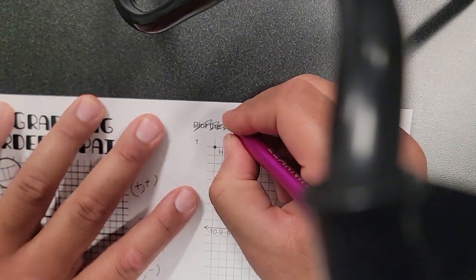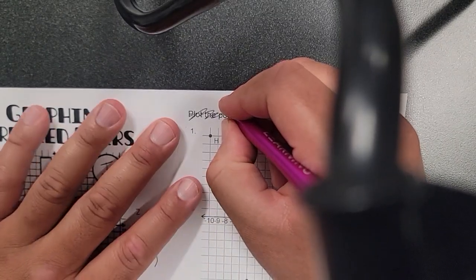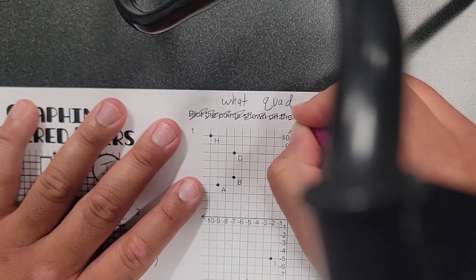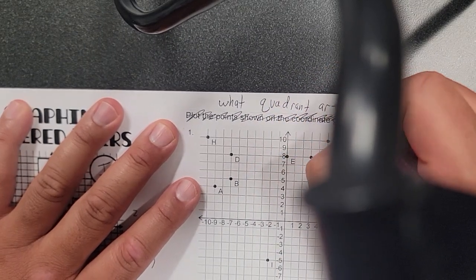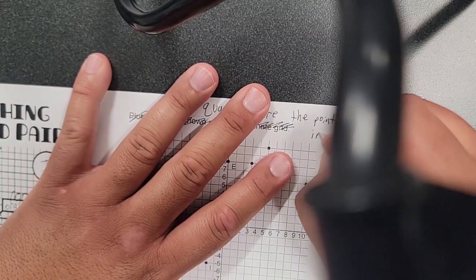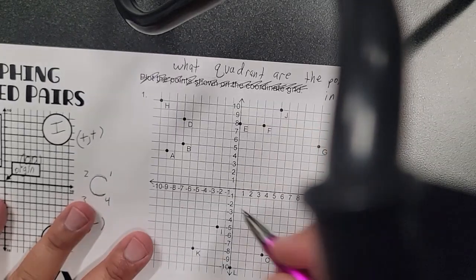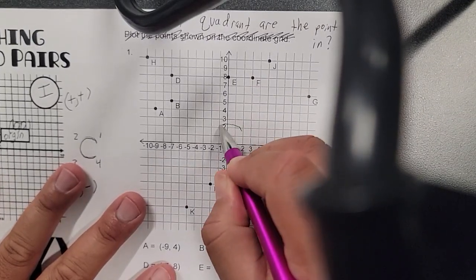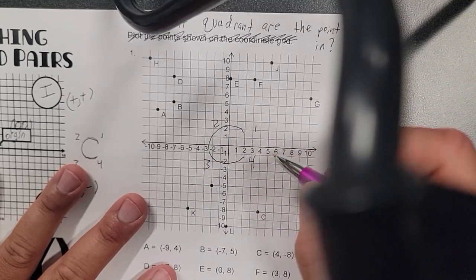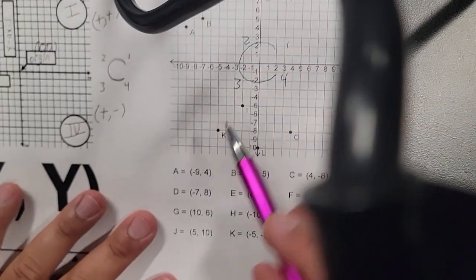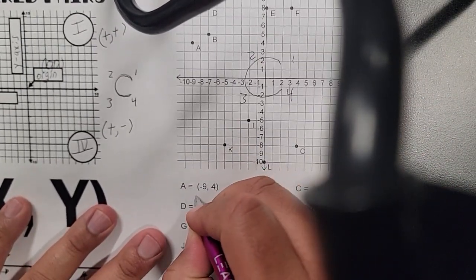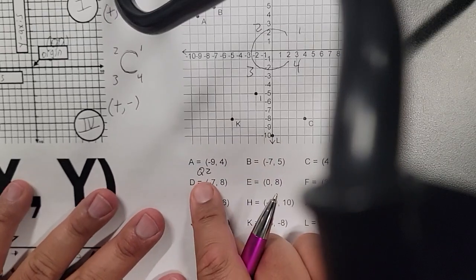Alright, the question is going to be, what quadrant are the points in? So remember, you can do a little C motion. 1, 2, 3, 4. Those are my quadrants. So let's look for the A. The A is over here in quadrant 2. So I'm going to put quadrant 2 where it says A.